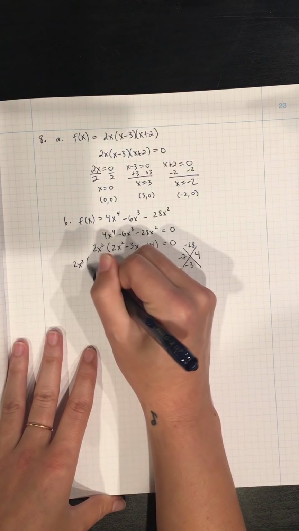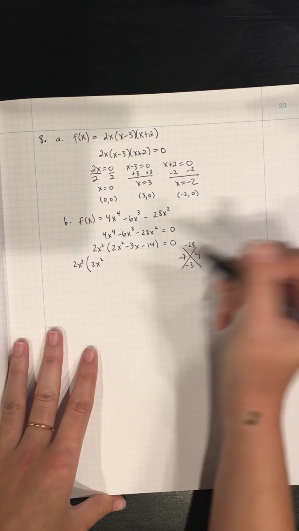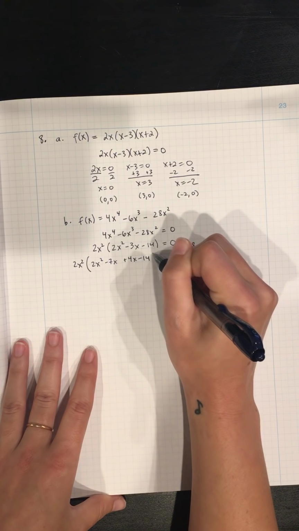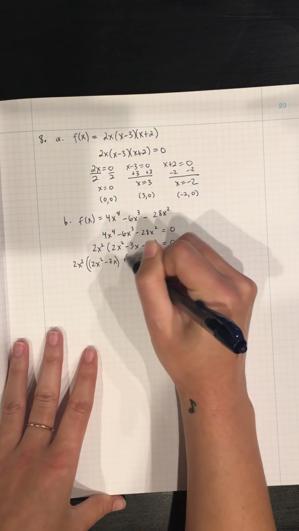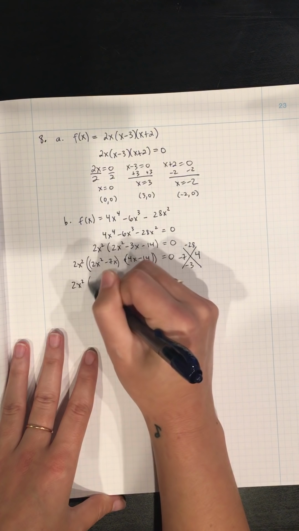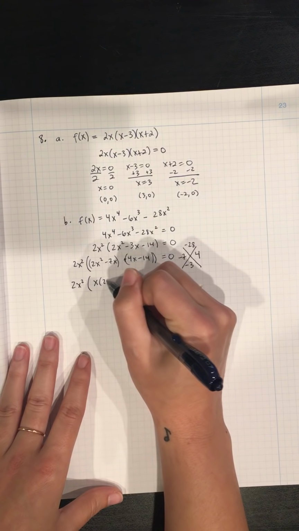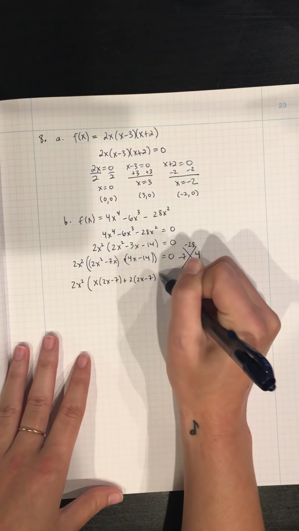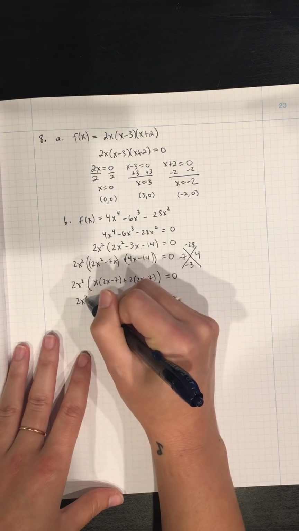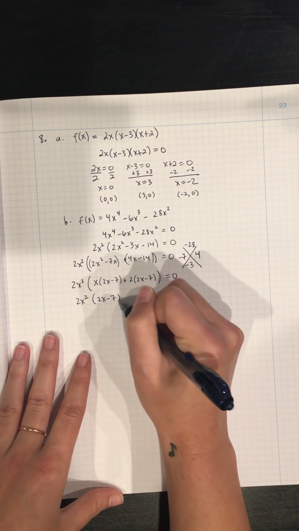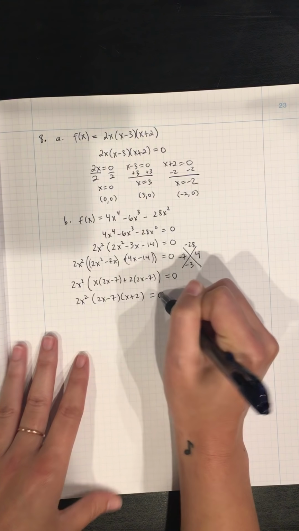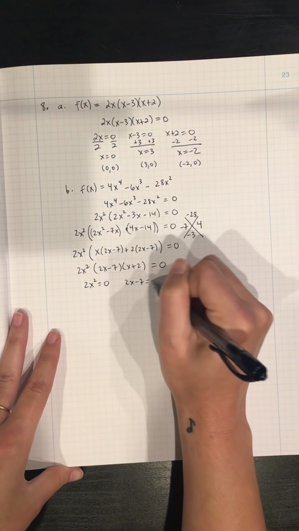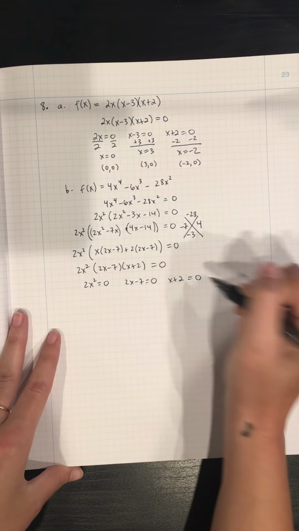I got 2x squared on the outside. Inside I've got 2x squared minus 7x plus 4x minus 14. I'm going to group these. So the GCF here is x, times 2x minus 7. Here would be 2, times 2x minus 7. I'm going to call them binomial. So this is now 2x minus 7 and then x plus 2. And I'll use that zero product property again. So 2x squared equals 0, 2x minus 7 equals 0, x plus 2 equals 0.